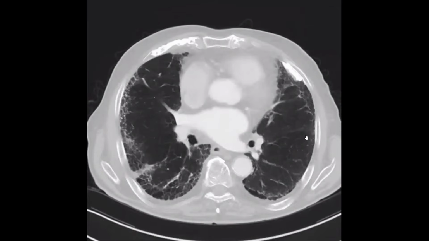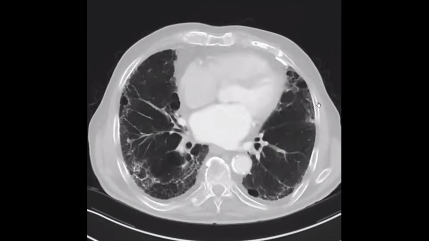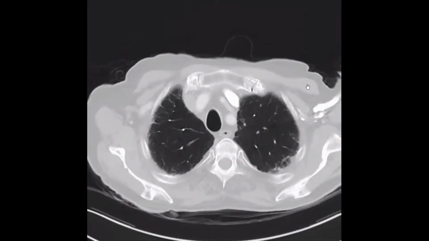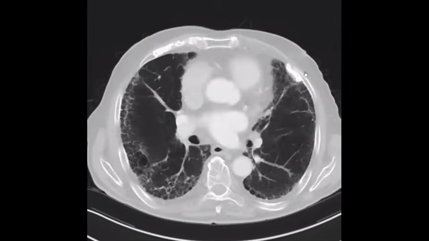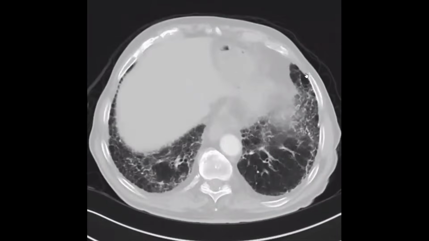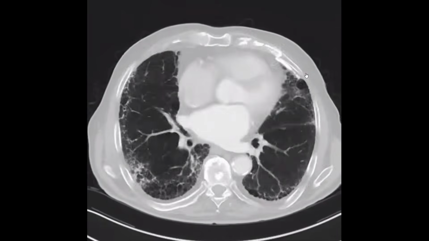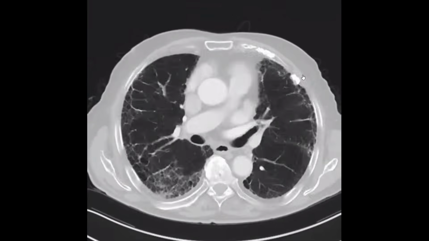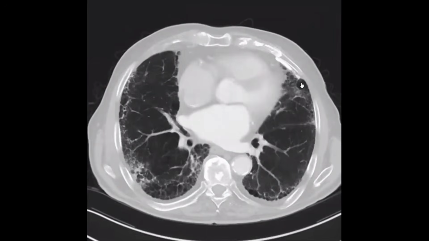There is no consolidation or any mass-like region seen, but I can see the anteriorly calcified pleural plaque along the anterior pleura on the left side. This calcified pleural plaque could be due to asbestos or could be due to any previous infection such as tuberculosis. I will like to correlate with the history of the patient, any history of occupation or previous infection, and I will like to refer the patient to respiratory team with pulmonary function test as the patient has developed fibrosis.